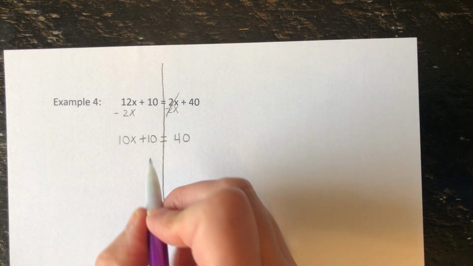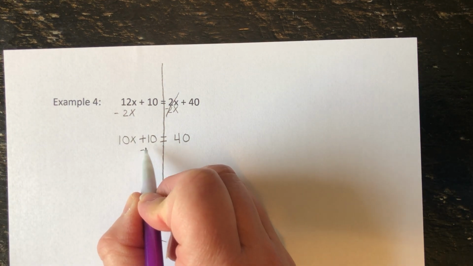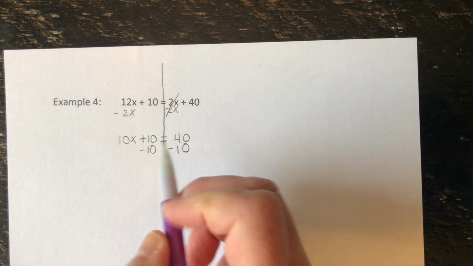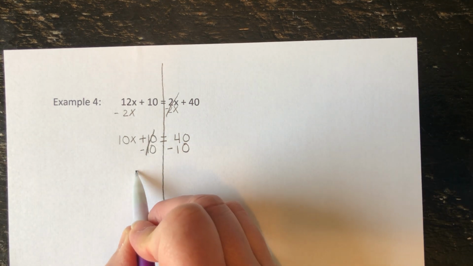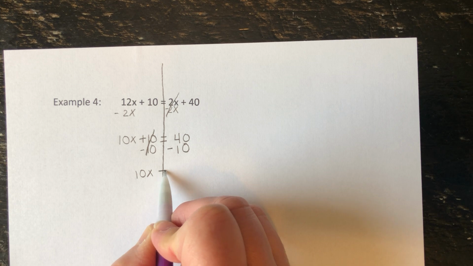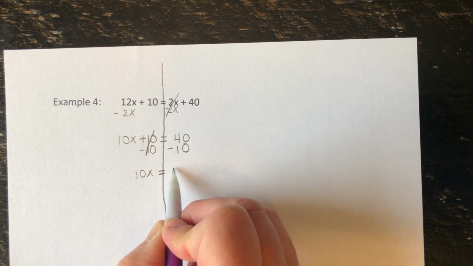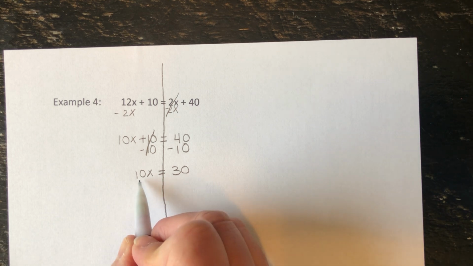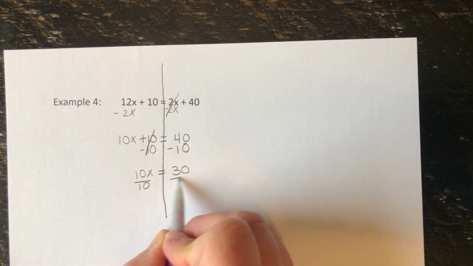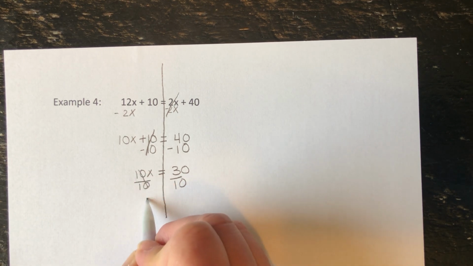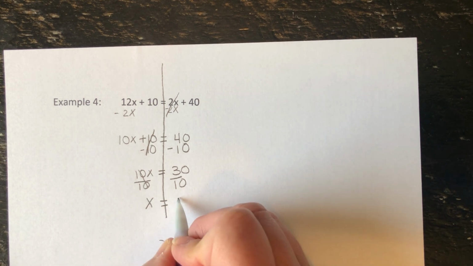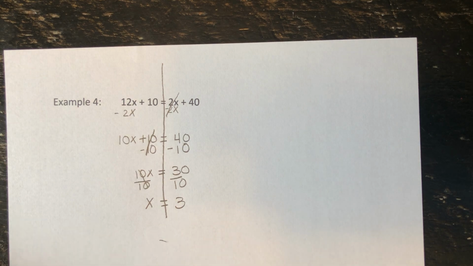Now, again, two-step equation. I'm going to get rid of this plus 10 by subtracting it on both sides. The 10s will cancel. I'm left with 10x equals 40 minus 10 is 30. My last step would be to divide by 10 on both sides to get x by itself. The 10s will cancel. X equals 30 divided by 10 is 3.